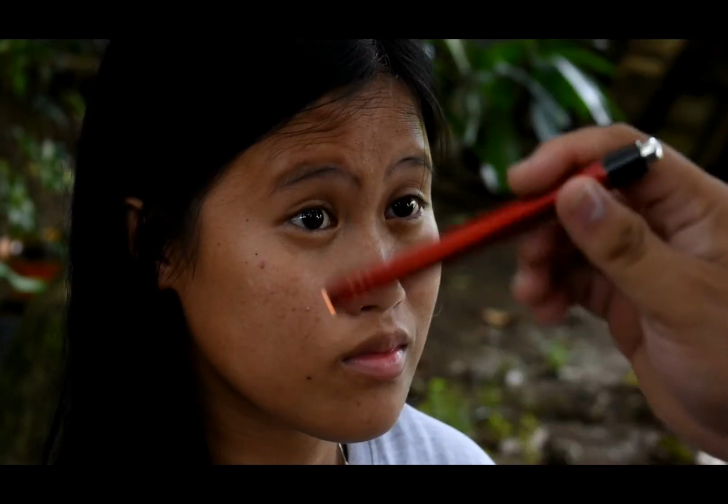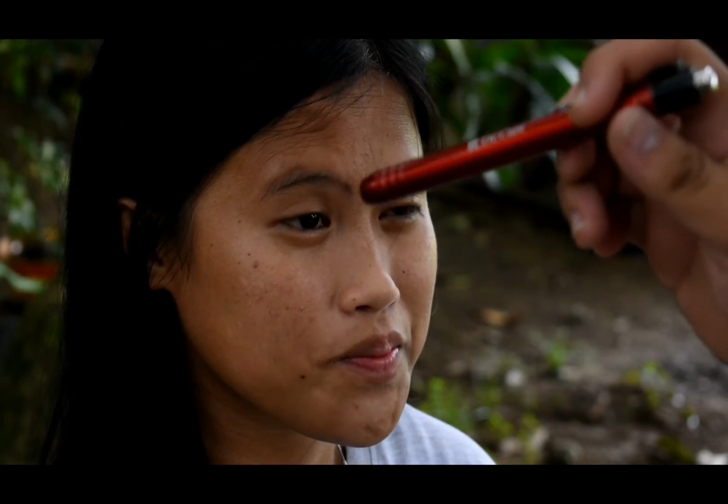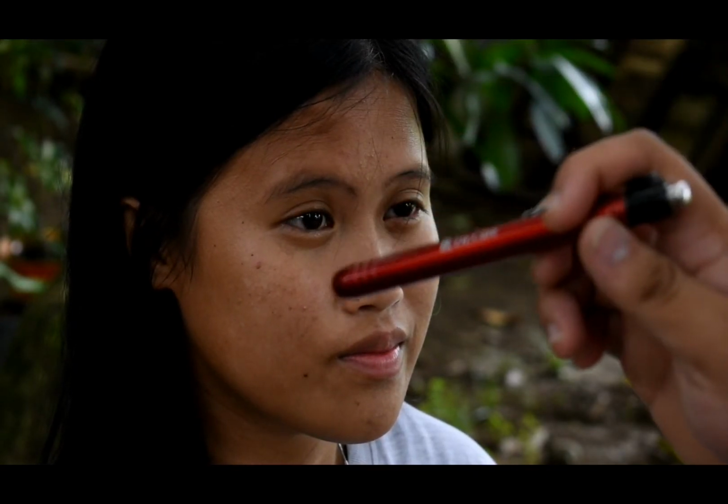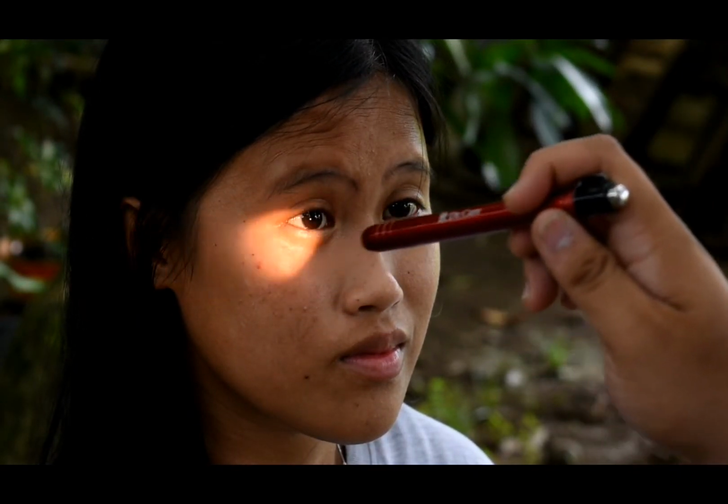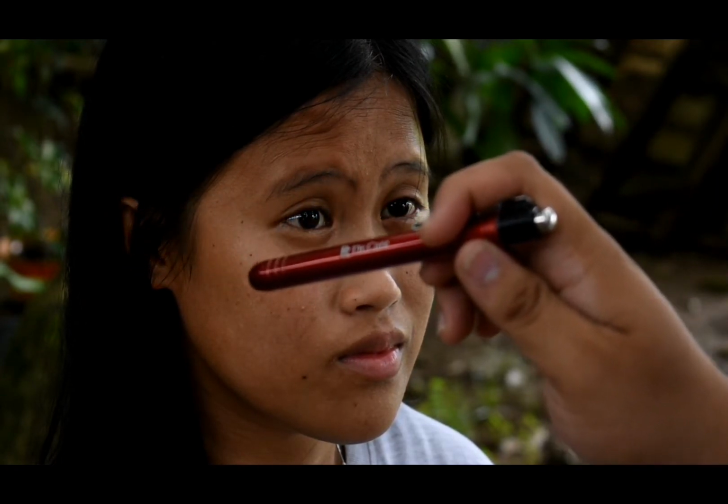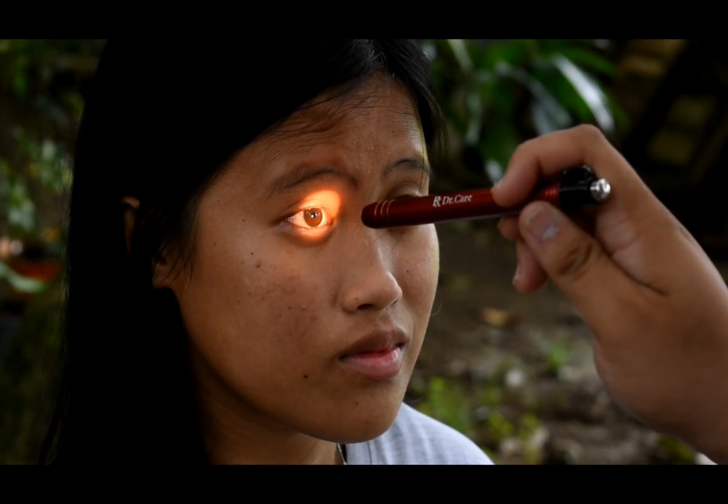So we're going to test how the pupil reacts to light. We're going to test the left pupil or right pupil. Okay, it constricts. Now then the left pupil.